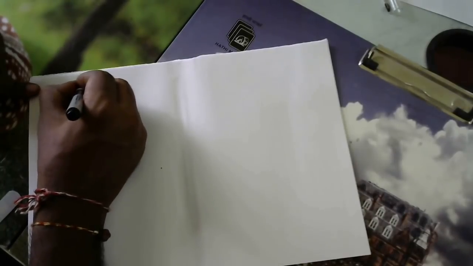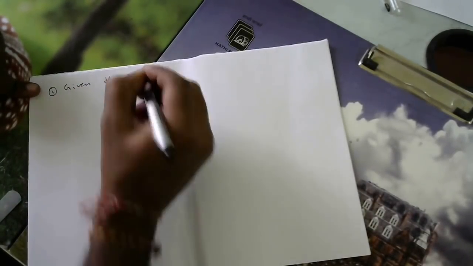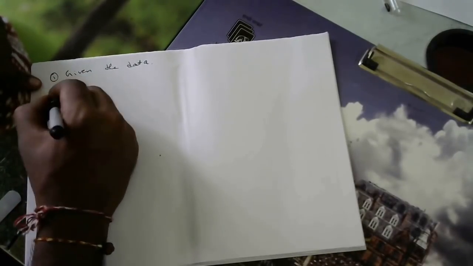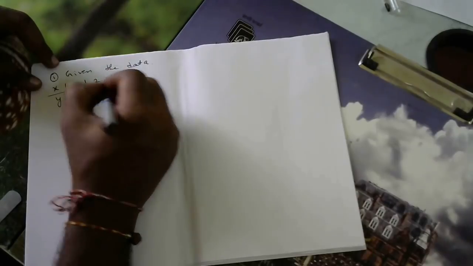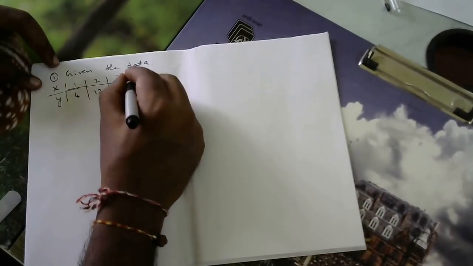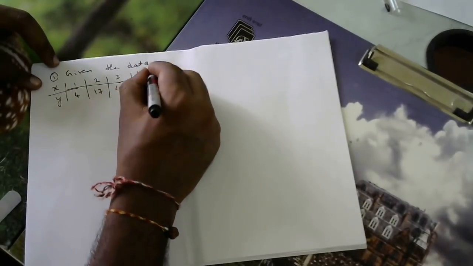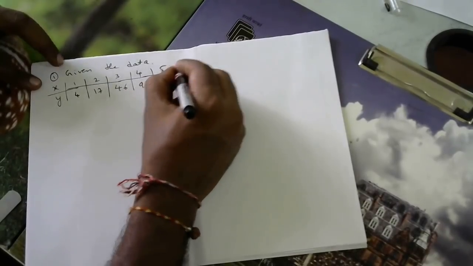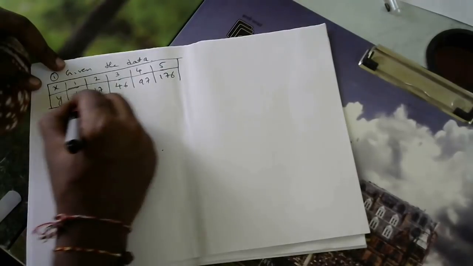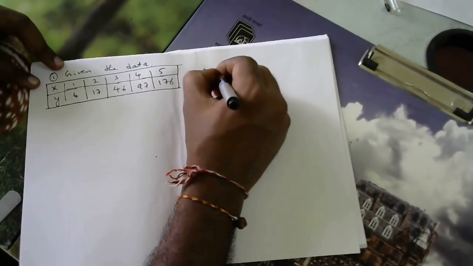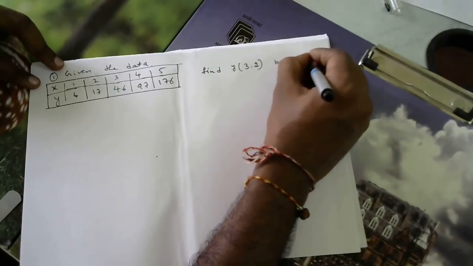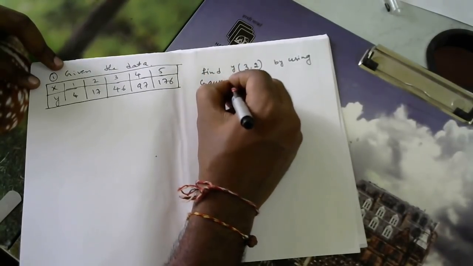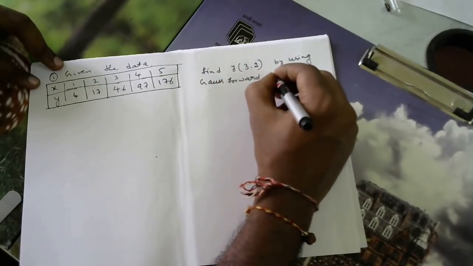Given the data, so x and y values. For x = 1, y is 4; for 2 it is 17; for 3 it is 46; for 4 it is 97; and for 5 it is 176. So find y of 3.2 by using the Gauss forward formula.